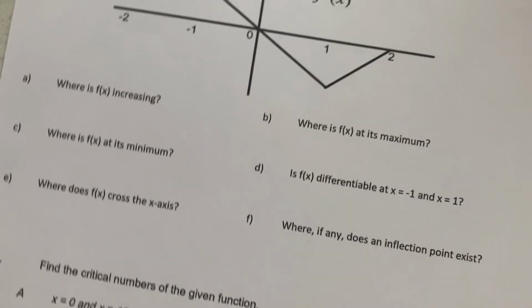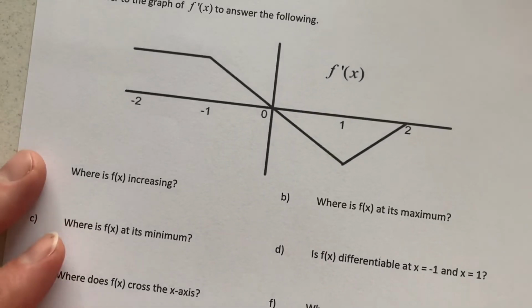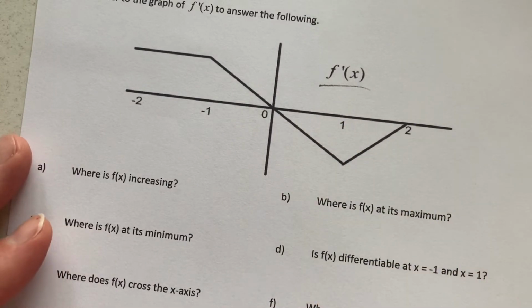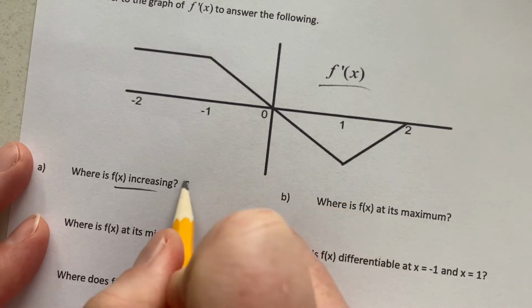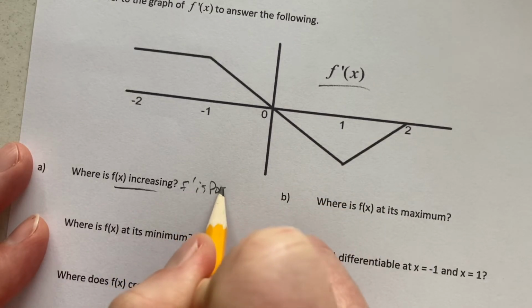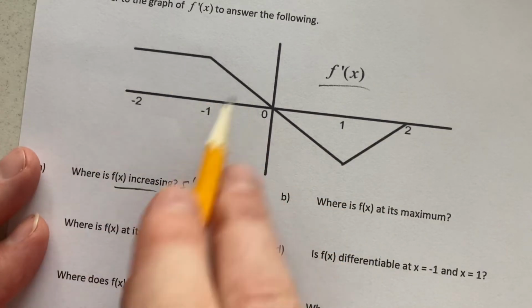All right, then we were given a graph. This is the graph of f prime. So we got to keep that in mind. We're talking about the derivative of f now. Where is f increasing? F is going to increase when its derivative is positive. This is the derivative, and it's positive from -2 to 0.